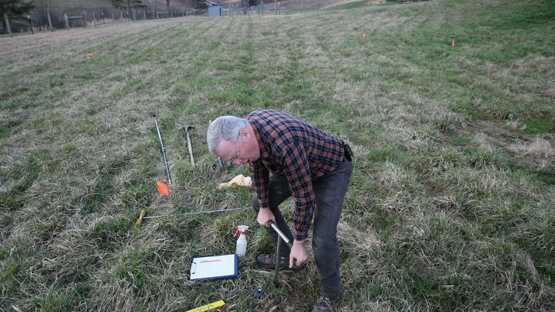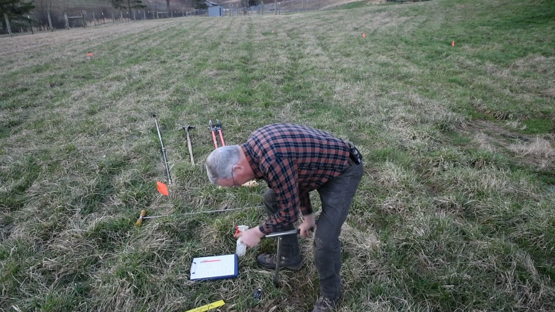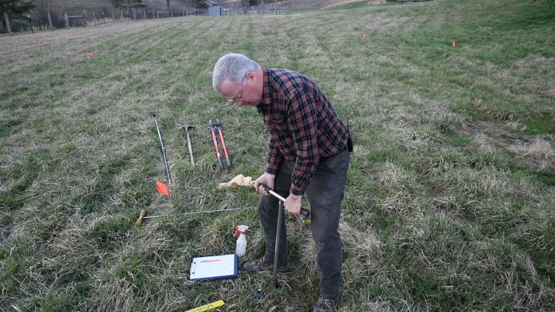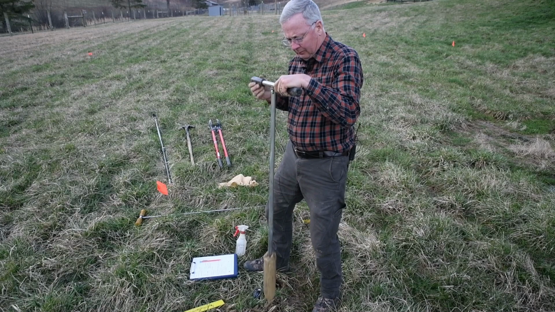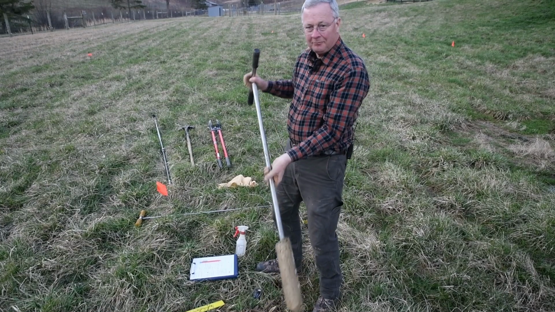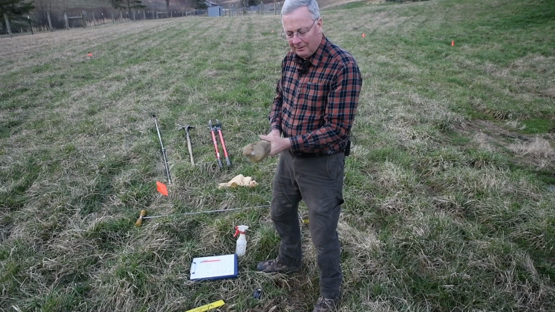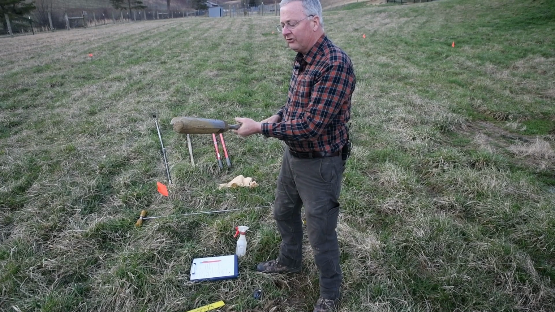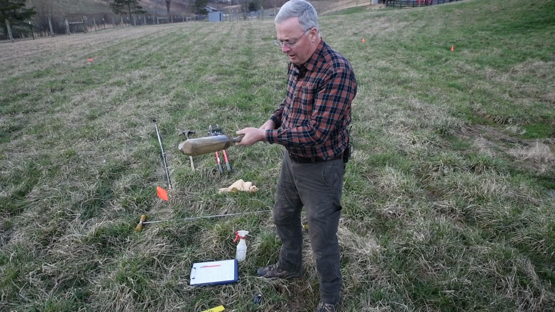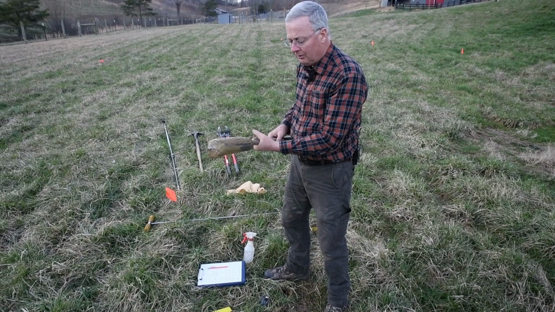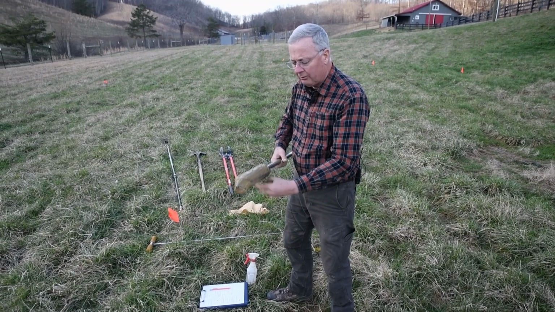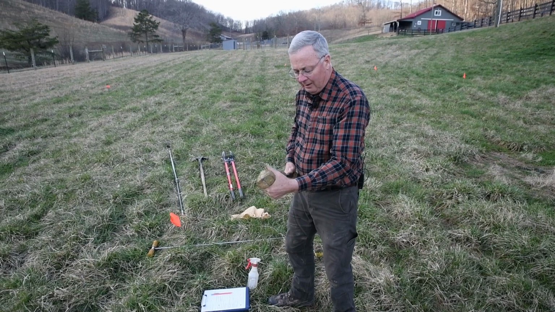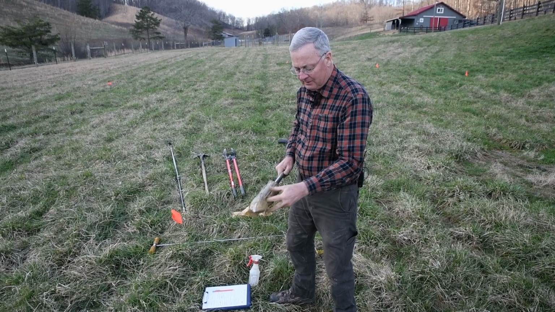I can hear water in the hole, the slurping sound. Look at how wet it is. There's water on the side of the auger. Water is dripping. You can just see how much water is in the soil sample. This is saturated at this depth.